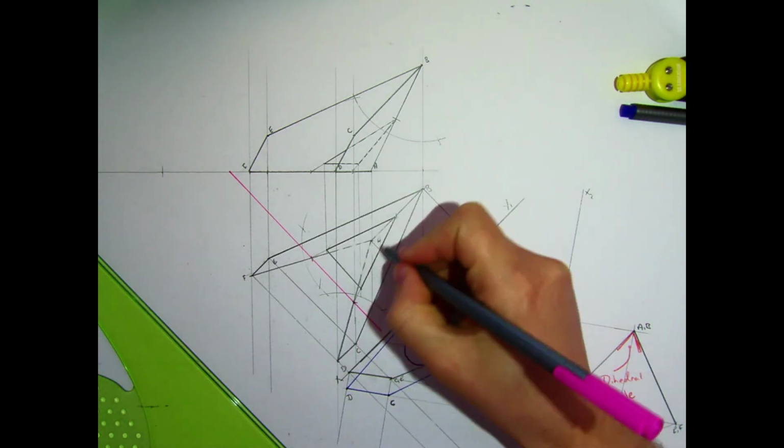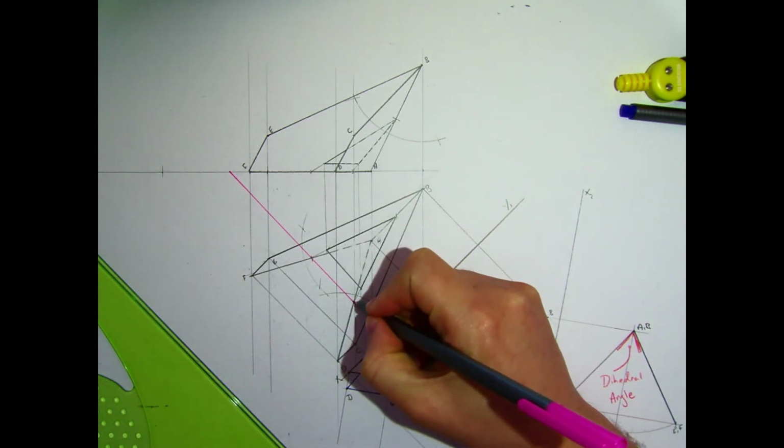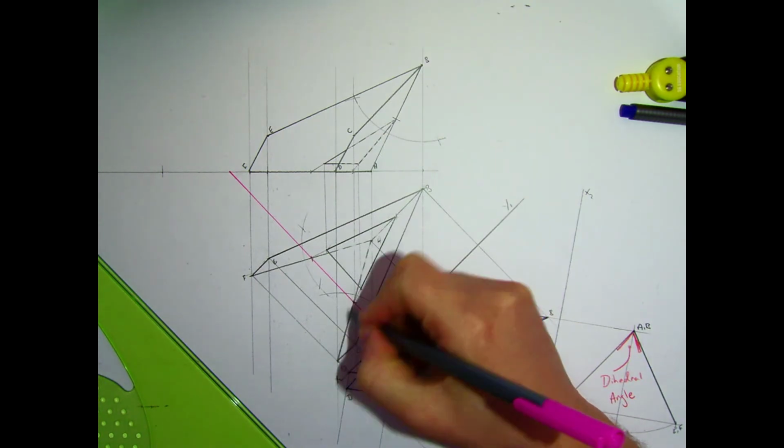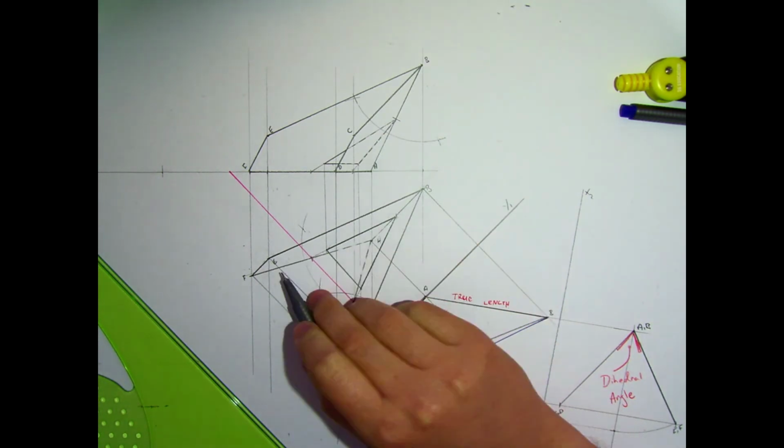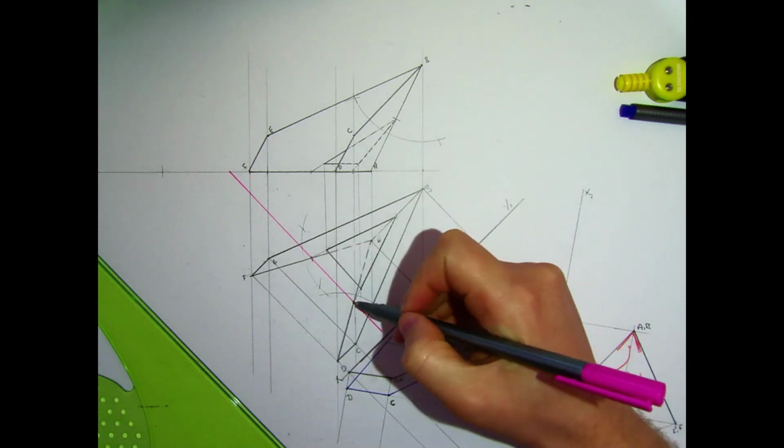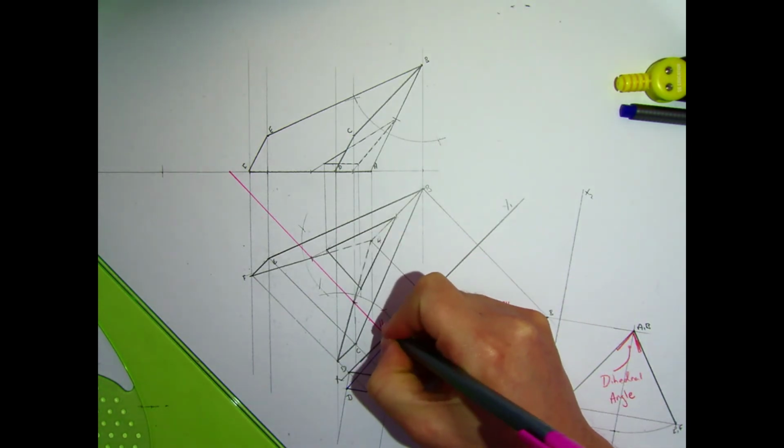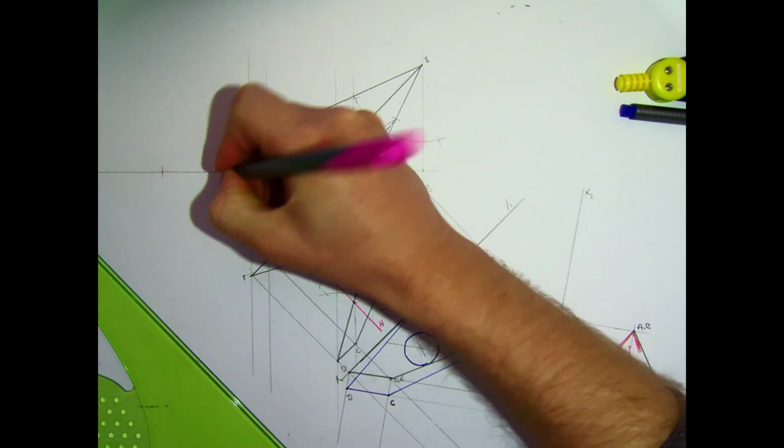So all I'm doing is extending the plane on until it touches off the ground. And I know that the line AD is on the ground, and so is the line AF. So that is a point there, both points on the horizontal trace.